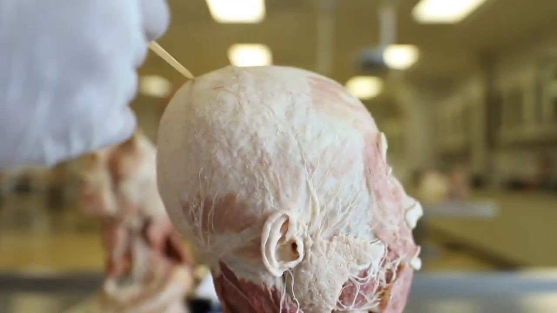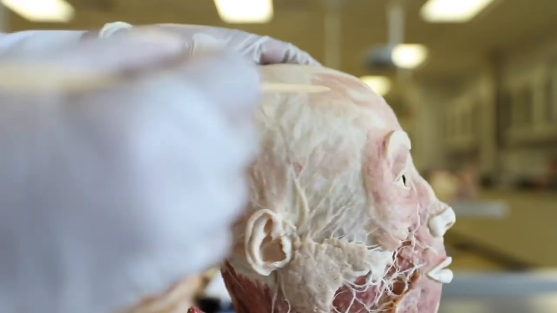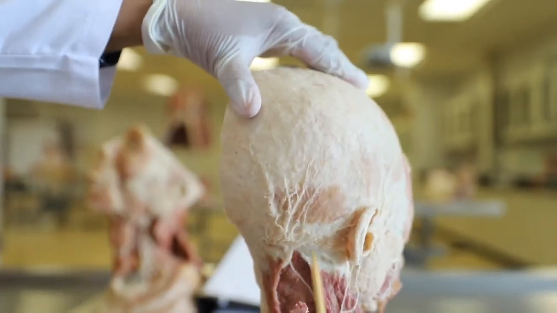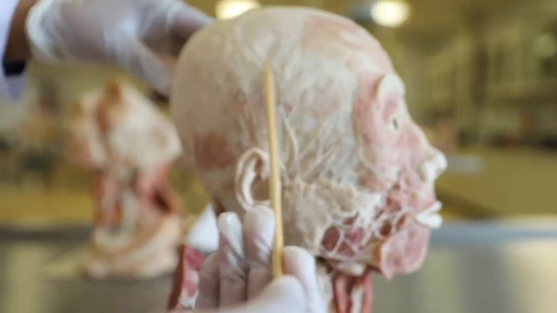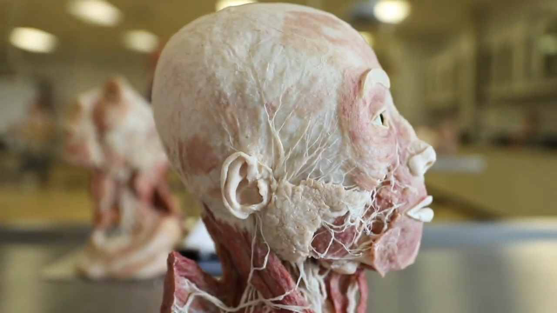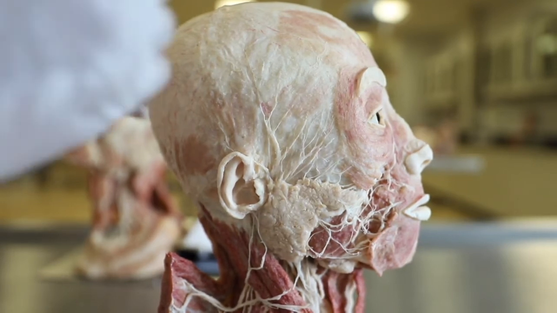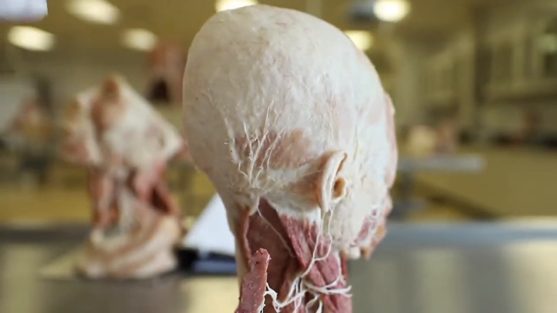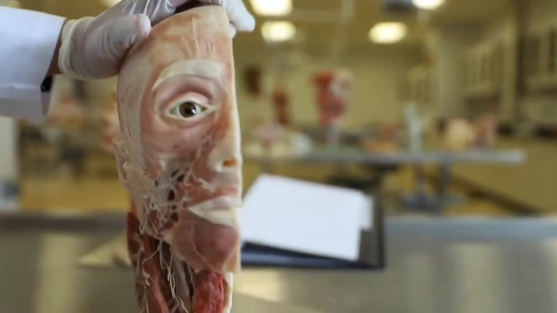This is a flat sheet of dense regular connective tissue connecting the two bellies of occipitofrontalis. This is the frontal belly, and this is the occipital belly. It is continuous laterally here with the temporal fascia, the superficial temporal fascia. So, galea aponeurotica. The upper three layers of the scalp are firmly attached to each other. They move as one unit.